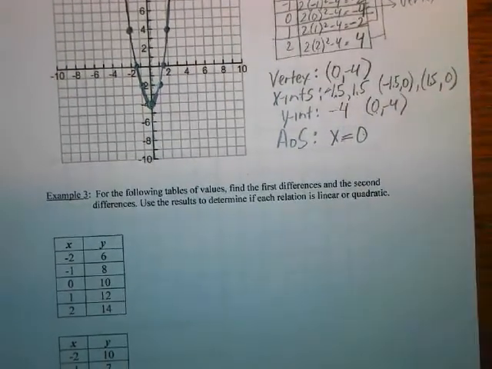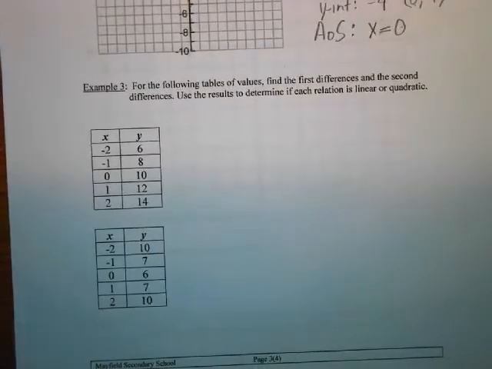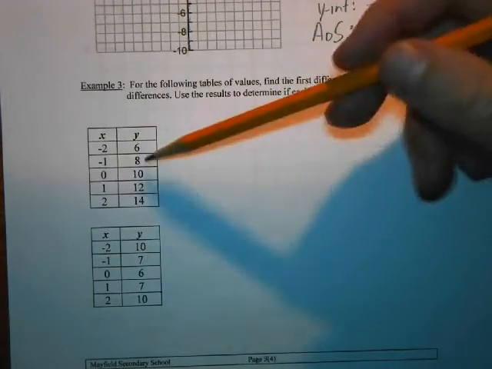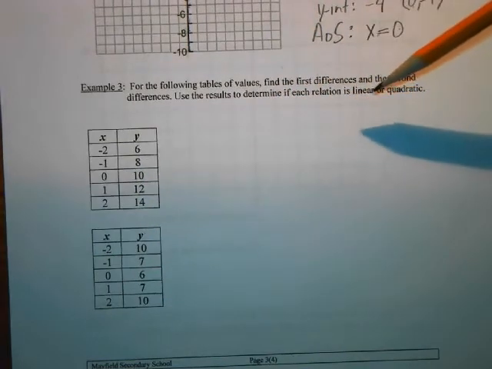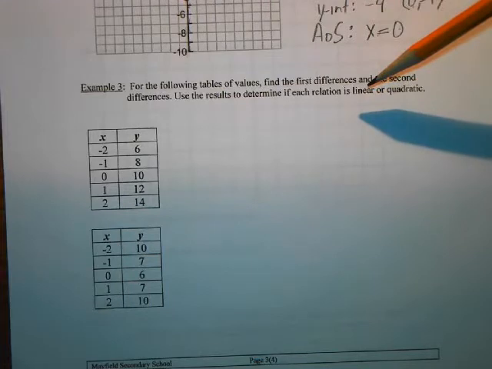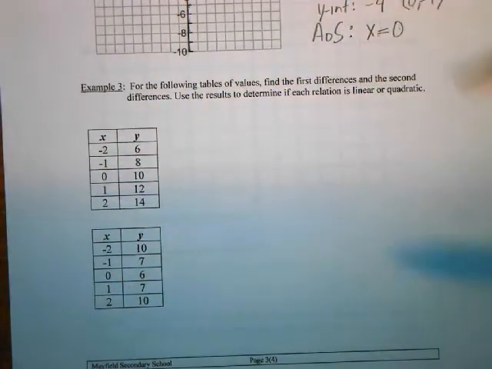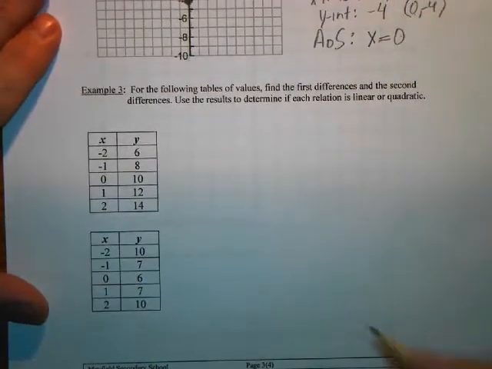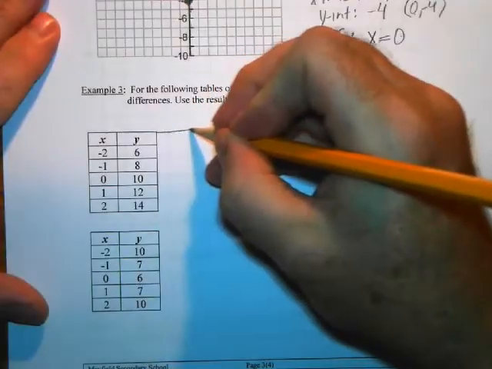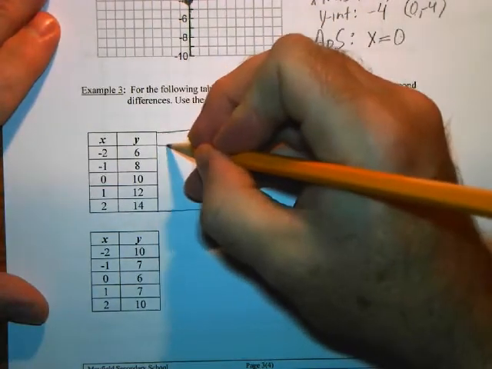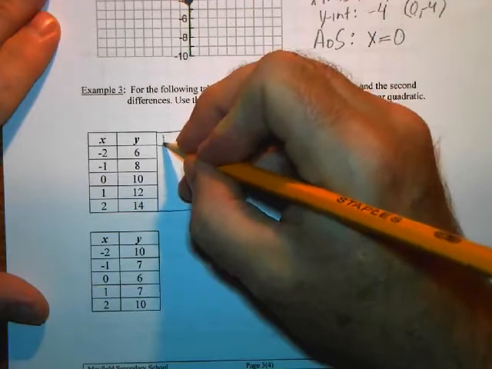Now, the last thing is looking at the table of values. So in this case, we're going to look at these 2 different tables of values. For each one, we're going to look at first and possibly second differences and determine, using that first and second difference information, whether this is a linear or quadratic relation. So hopefully the first part will remind you from grade 9. You just add yourself another column to the right. I'm going to call this first diff.